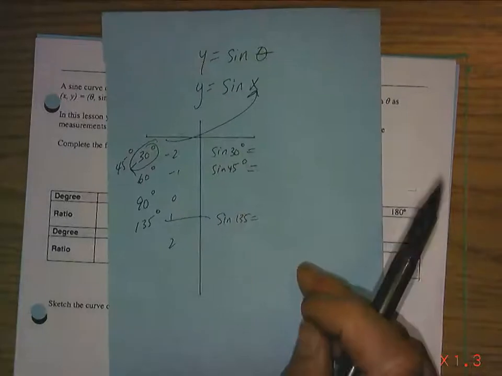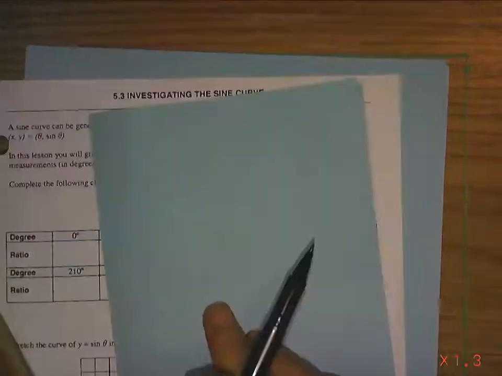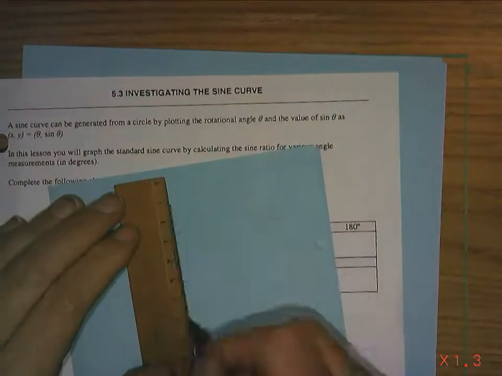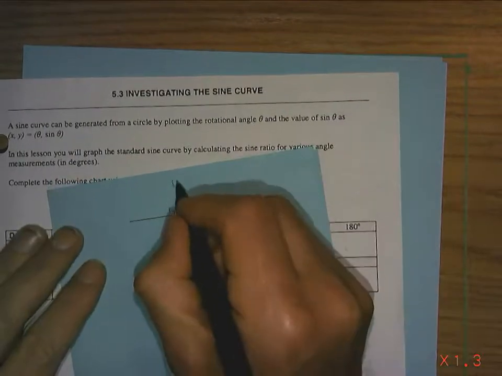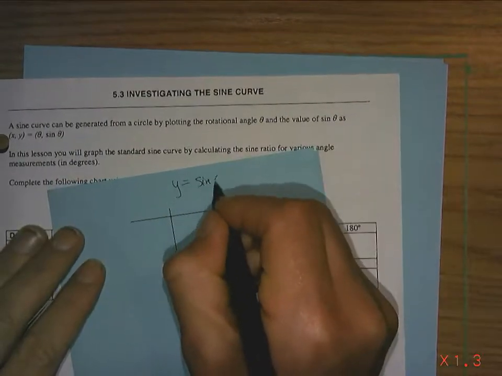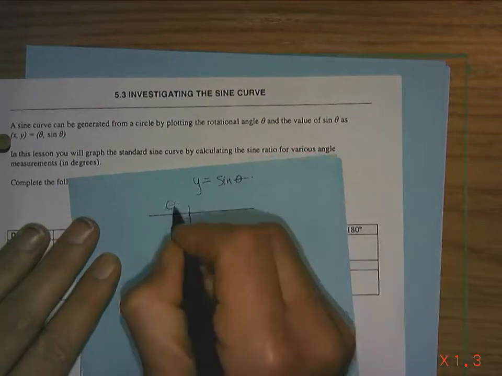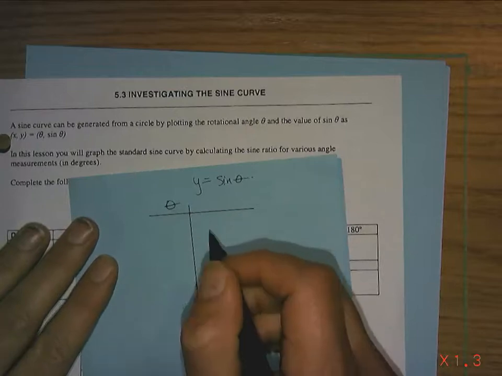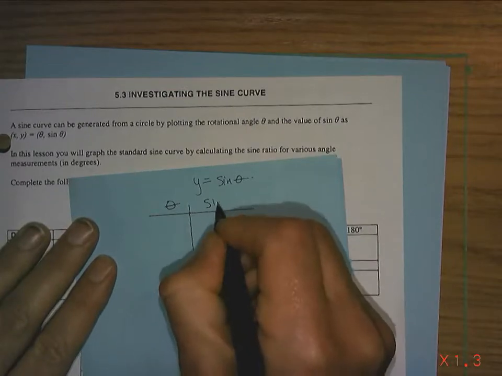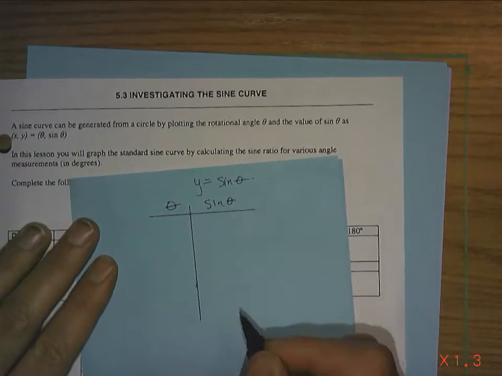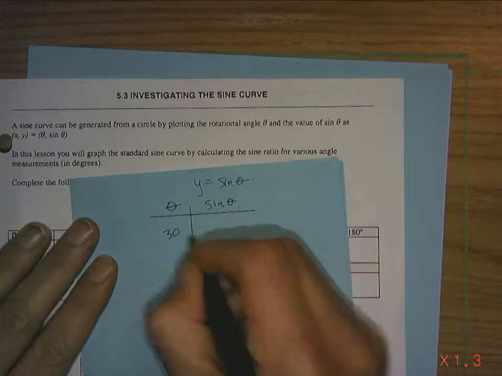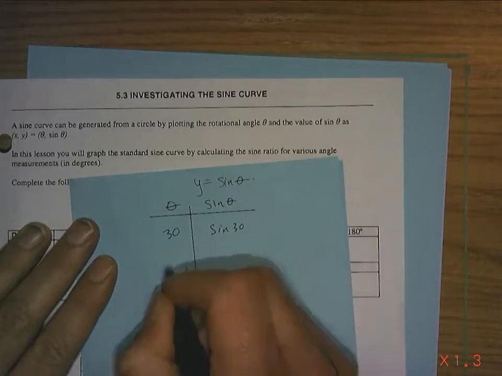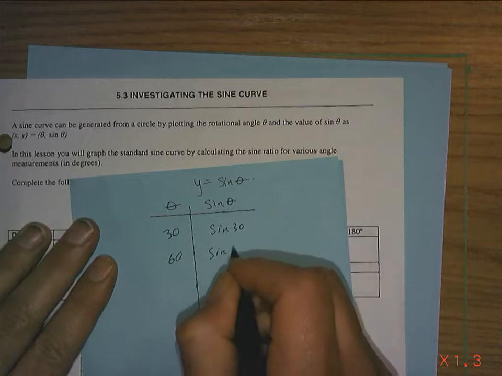So this is the exact same idea as if I was to go like this. And if I'm going to be graphing y equals sine theta, these would be my degrees or my x-axis. This is going to be my y-axis. I would have my going this way, 30, sine 30, 60, sine 60.